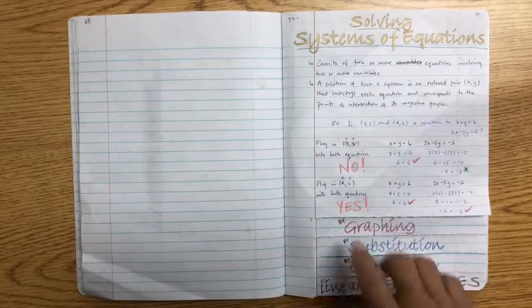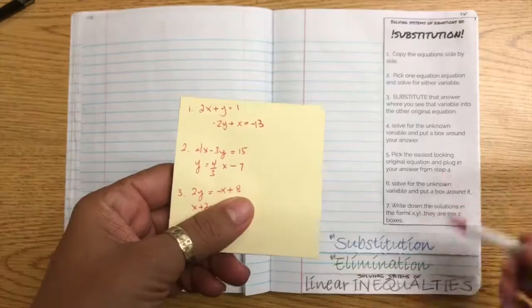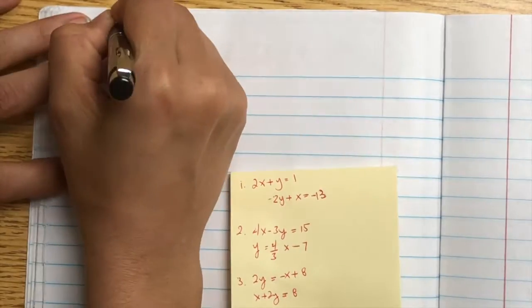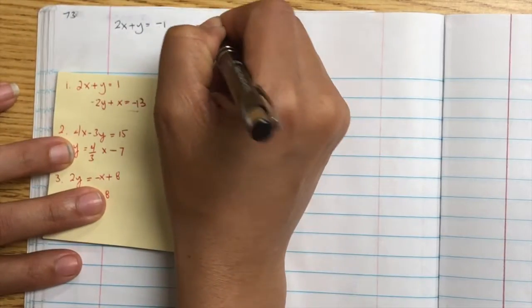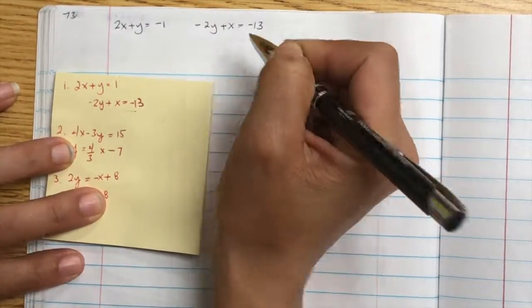Take a look at solving systems of equations by substitution. Open the tab that says substitution and stick it on the right hand side. The first step says we're going to copy the equations side by side, so that's what we're going to do. Listening check: write down example 1 next to the questions and color it in.